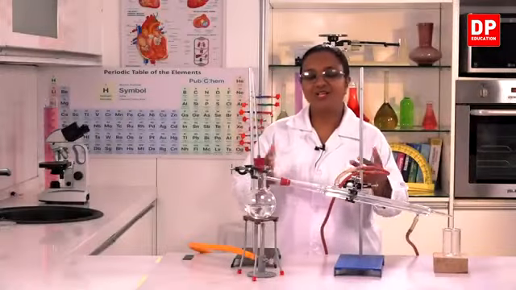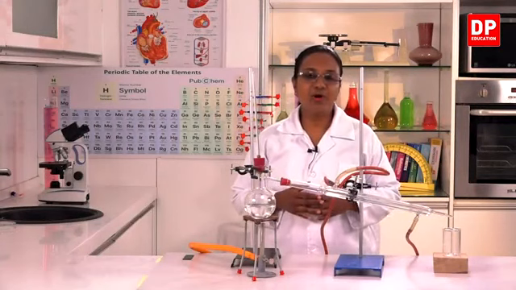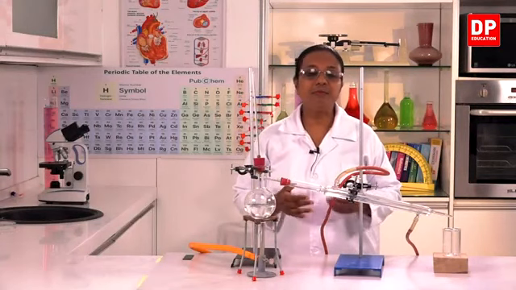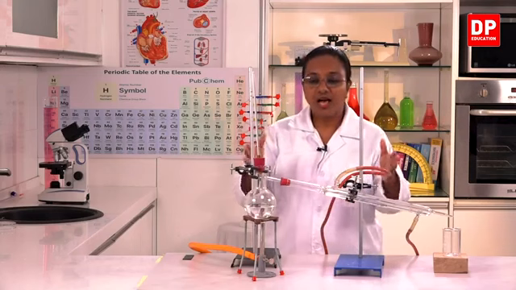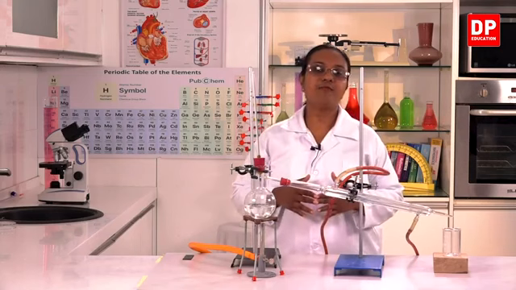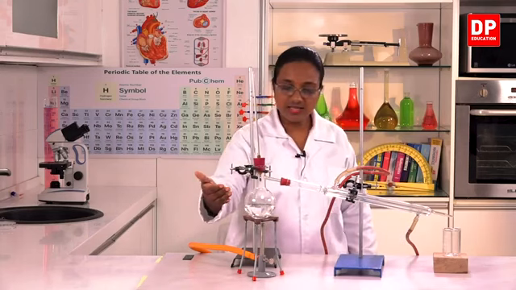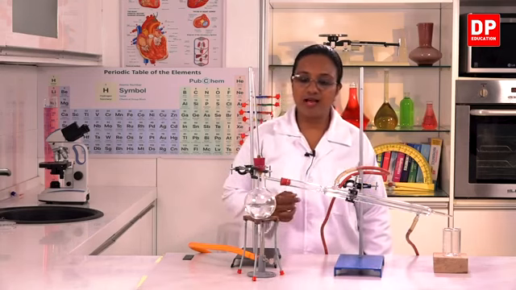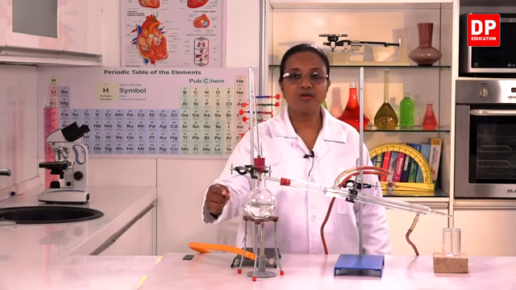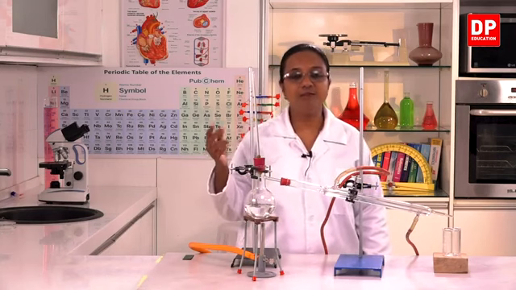Okay students, so now I am going to show you all the process of simple distillation. I have prepared the setup for the simple distillation process. Here you can see there is a round bottom flask. Into this round bottom flask, we will be taking water.